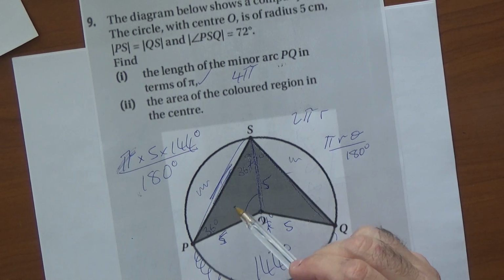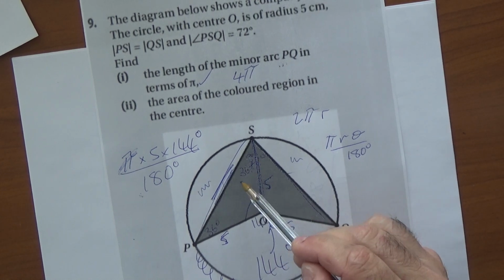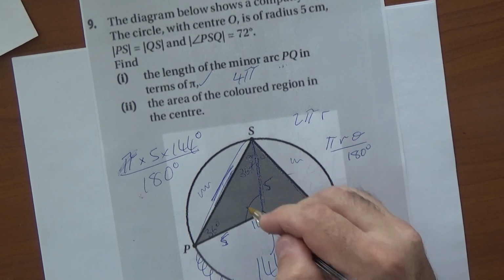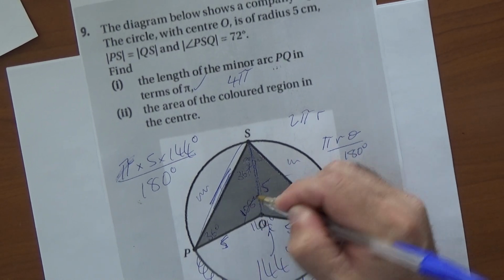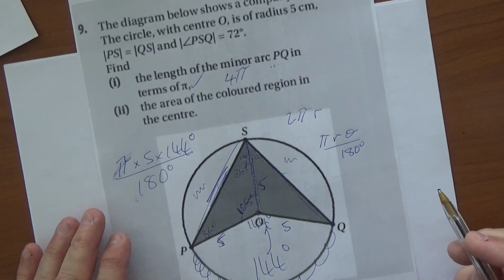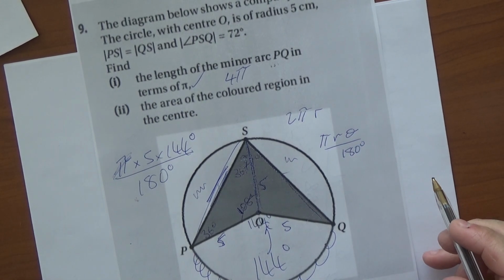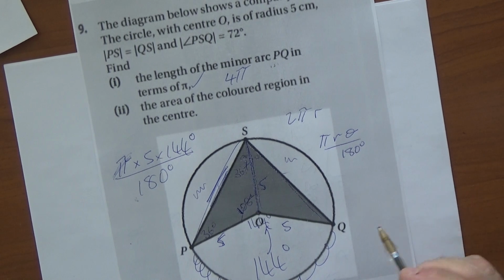Well, if this is 72, then 36 and 36 is 72, so using the sum of angles, it is 108 degrees, because the angles add up to 180. So then I just use this formula to get the calculation directly.